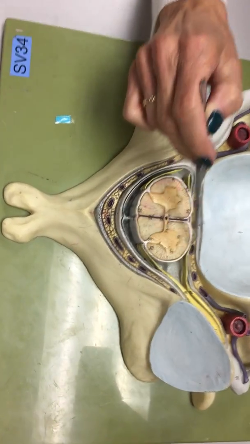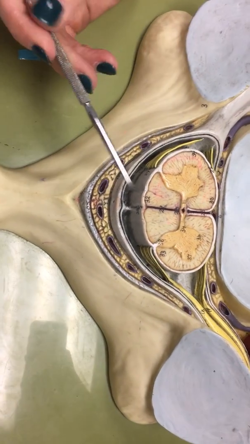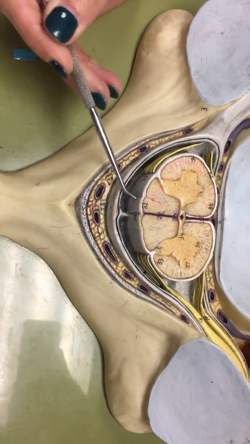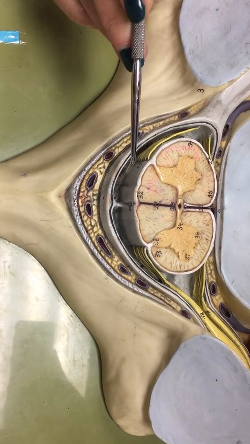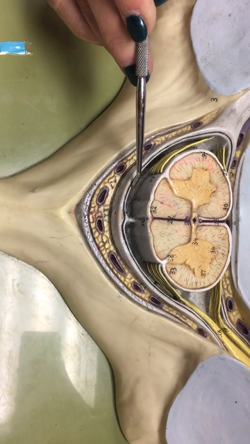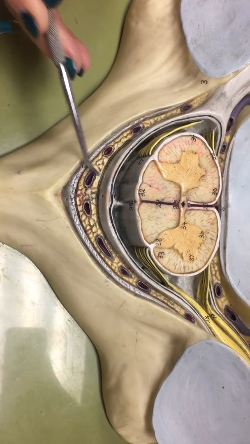Okay, so you guys know this is the spinal cord. Let's do the meninges first. This layer that's fused to the cord is the pia mater. Right, so that next layer right there is gonna be arachnoid mater? The arachnoid. Yes, very good. And then the outer layer right here would be dura mater.